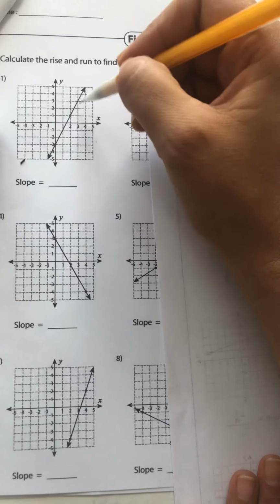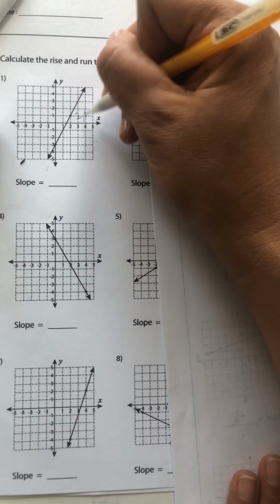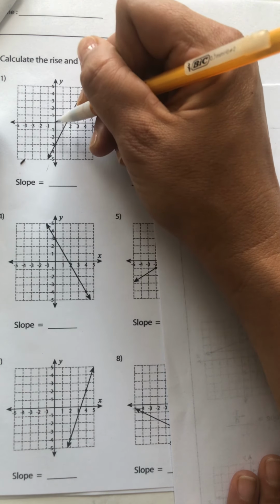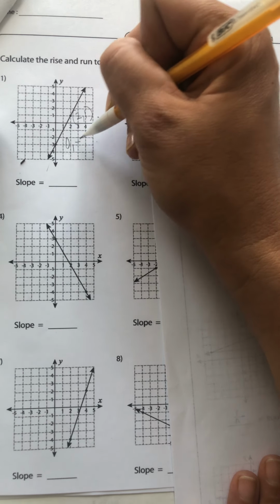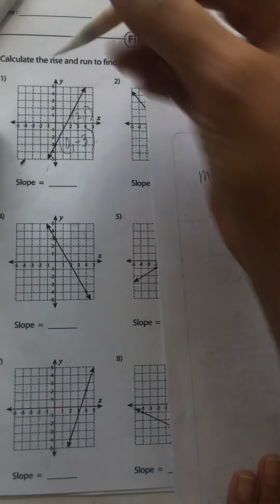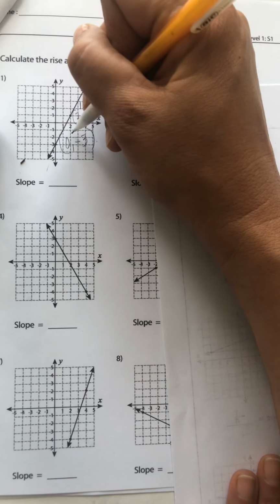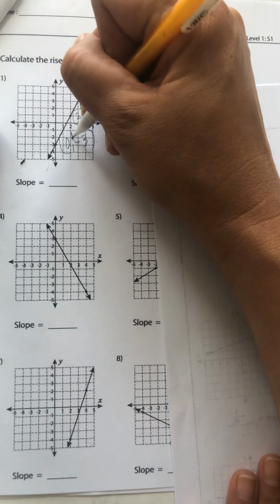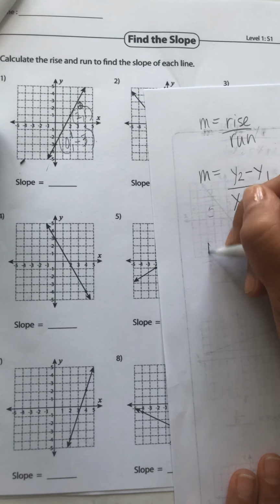So for this one, we've got to find the points. We've got 2, 1, and this is 0, -3. All right, so we're going to say this is point 1, and this is point 2. We're going to fill in those numbers.